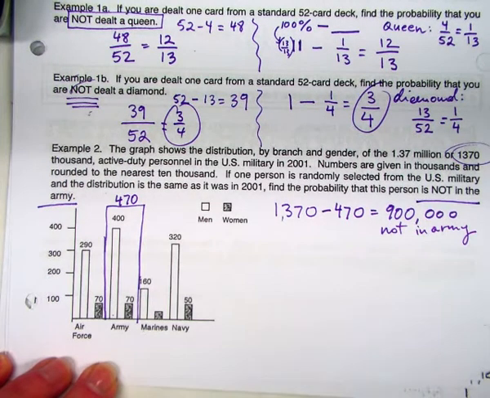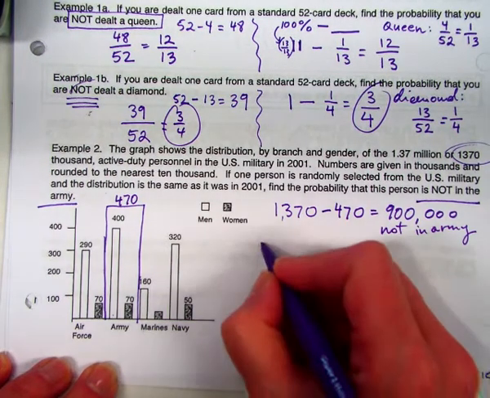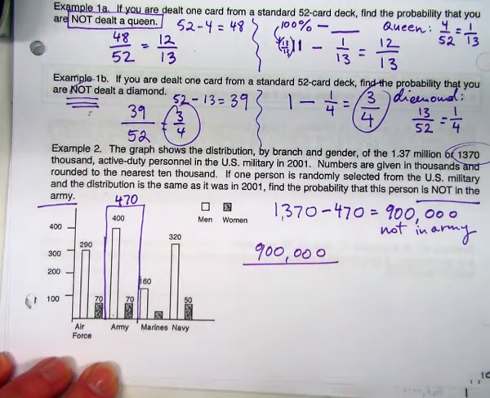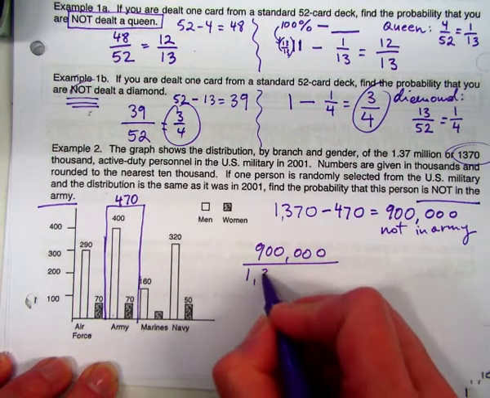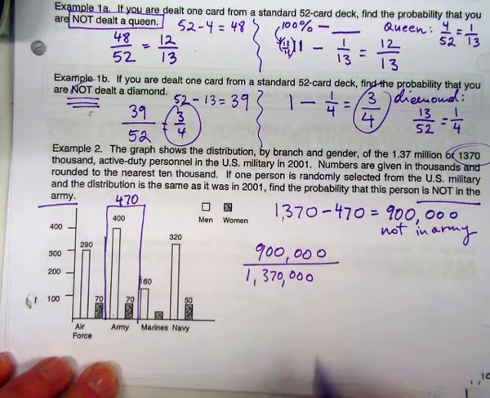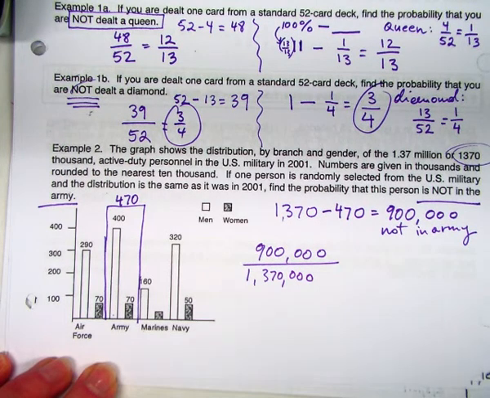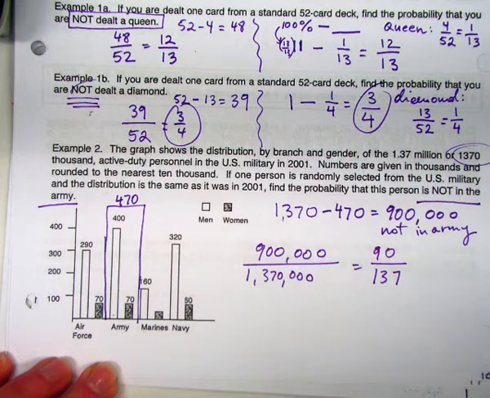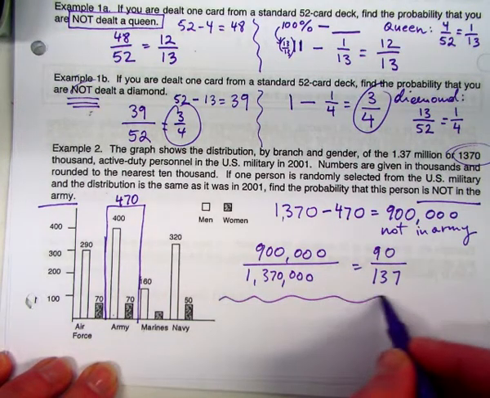So what's the probability of selecting that? You're going to do 900,000 over, what's the total? 1,370,000. Which if you do reduce it, it's 90 over 137. Okay, I'll do the math for you. Do you want me to explain it with the 1 minus formula? I'll explain it just for consistency's sake.